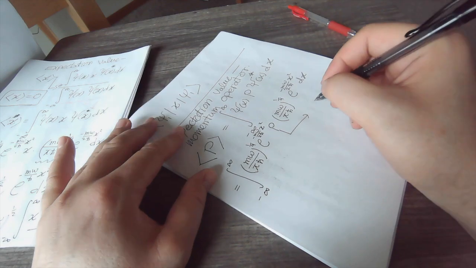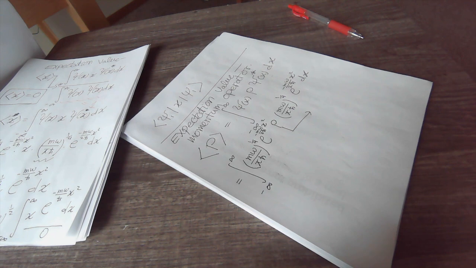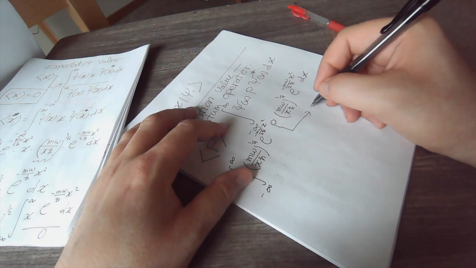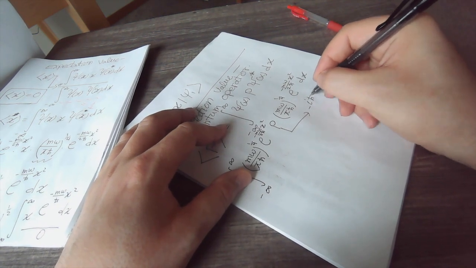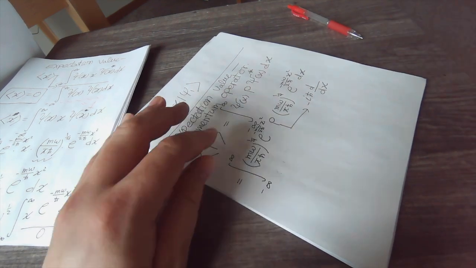But the momentum operator, guys, is equal to something. I don't know if you still remember that. The momentum operator actually is equal to minus i h bar d over dx.